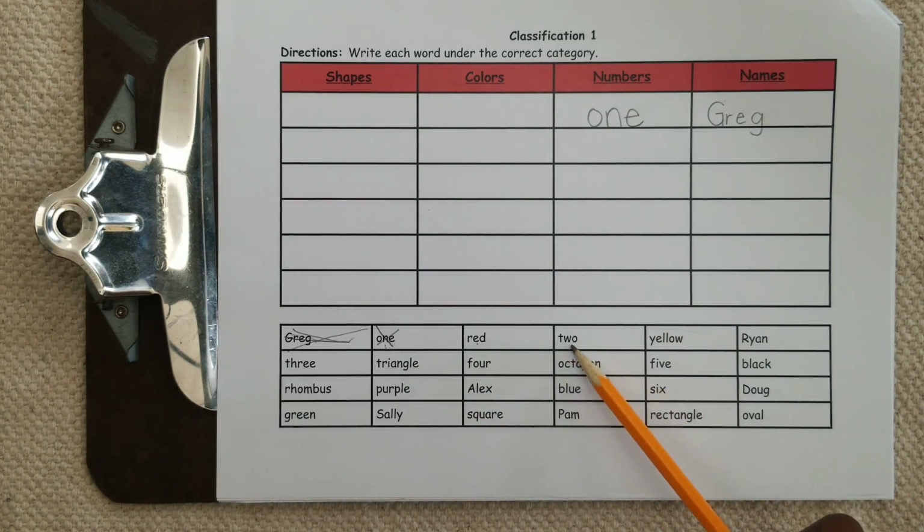This is a sight word, okay, but this is a number and it says 2. So this is when we will need to make sure we know how to spell our colors and the numbers, okay? This is 2. This word is yellow. This word says Ryan. 3.